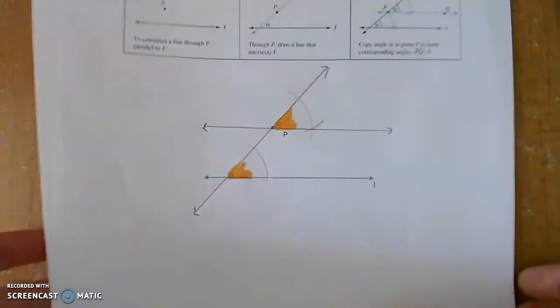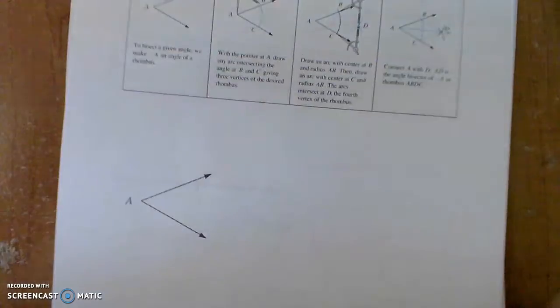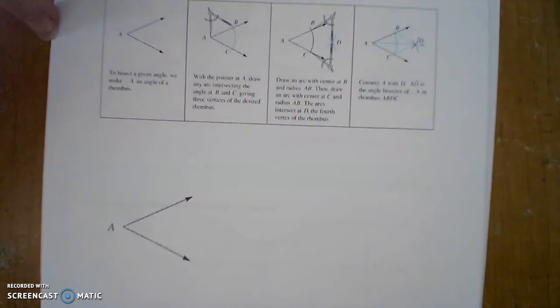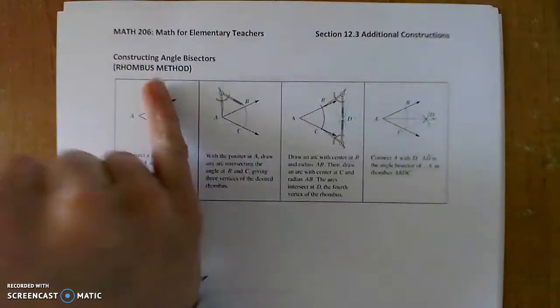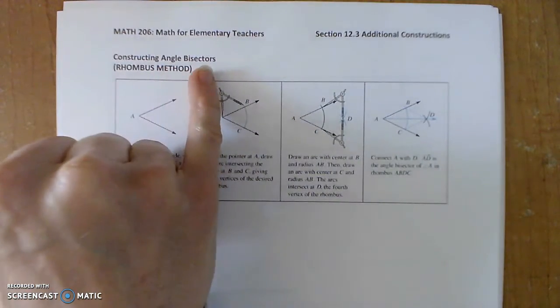All right, let's do one more construction that uses properties of rhombuses. The construction is angle bisectors.